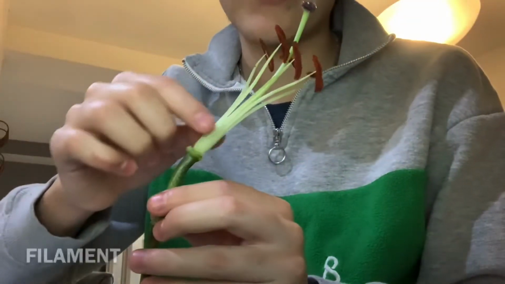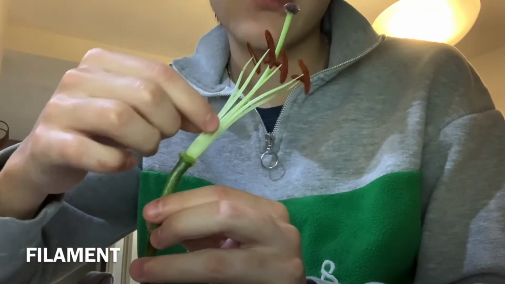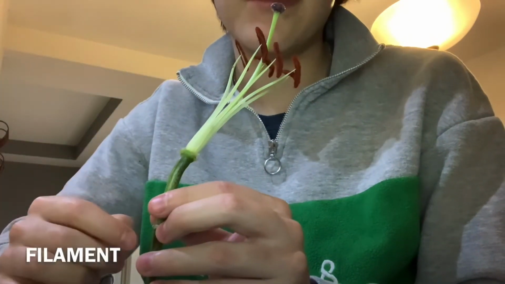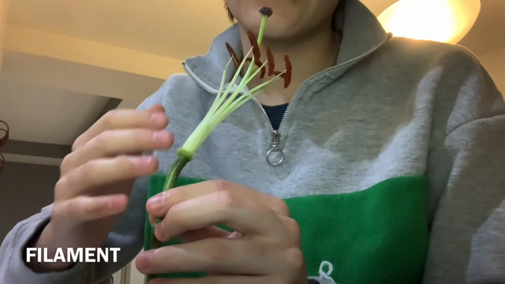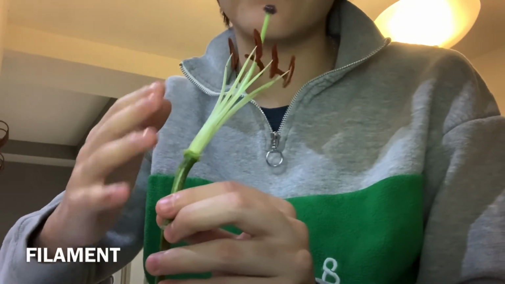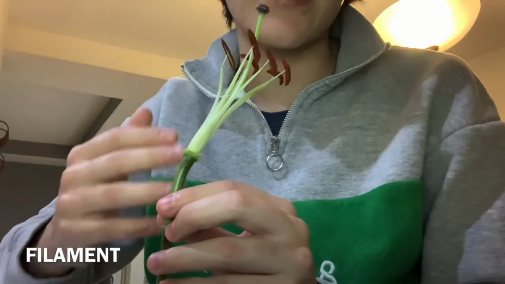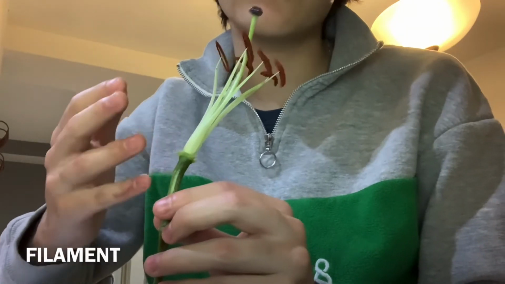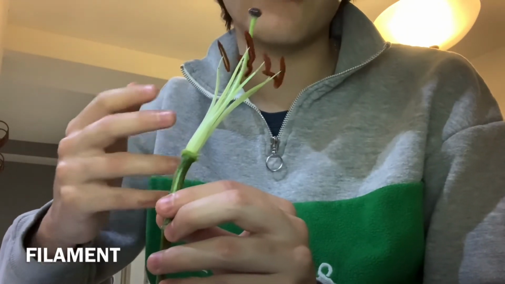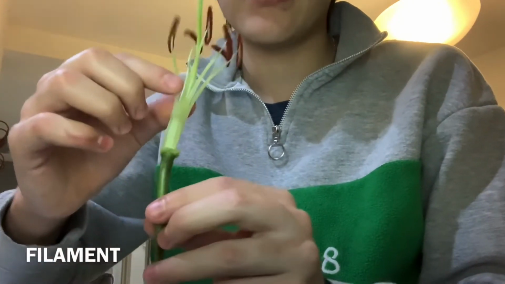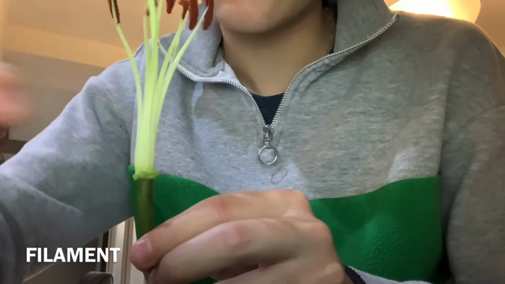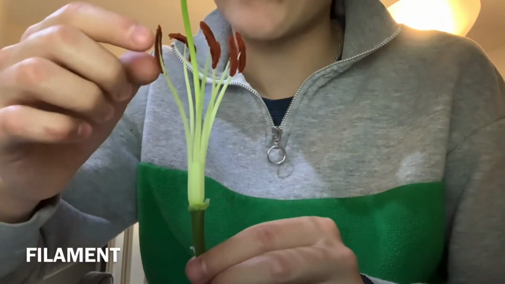The filaments are these ones. These parts produce pollen and consist of a slender stalk called a filament and an anther. The filament supports the anther, which is where pollen develops. This is the filament. And the anther is this one at the top.